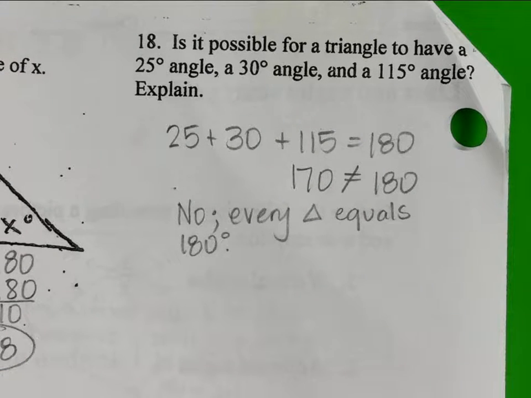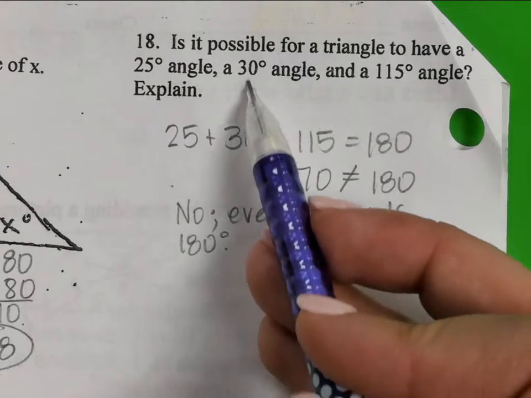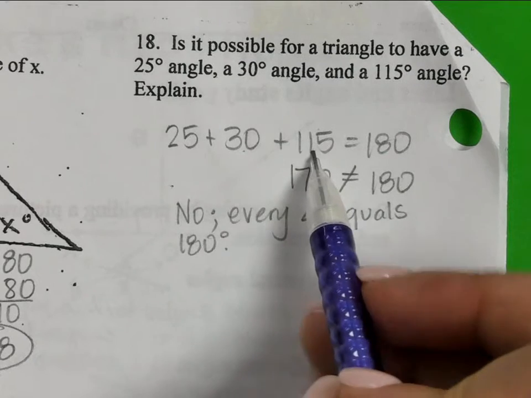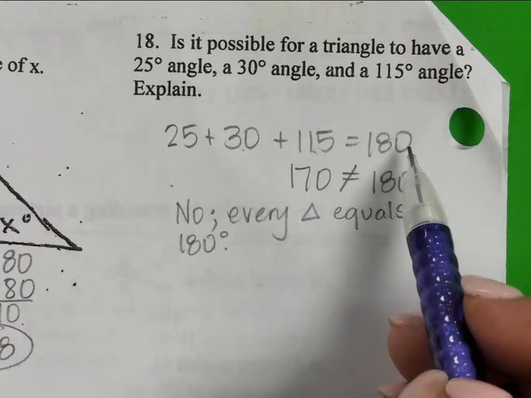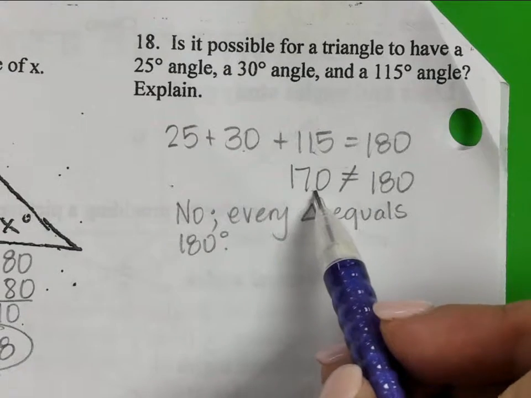Two of the sides have to add up to be larger than the largest side. But first, you've got to make sure that they all add up to 180, right? So if I have 25 plus 30 plus 115, does that equal 180? No, because all of that is actually equal to 170.